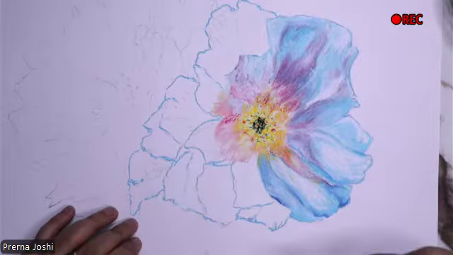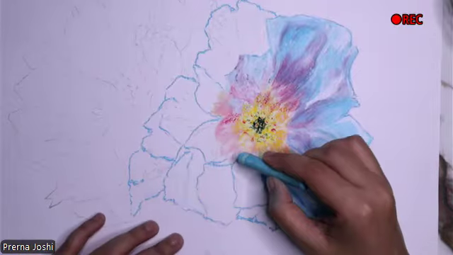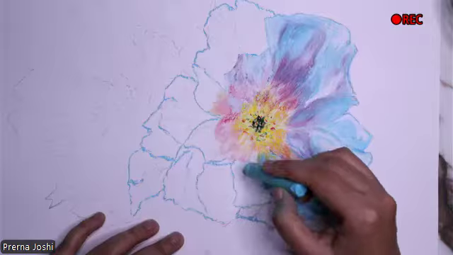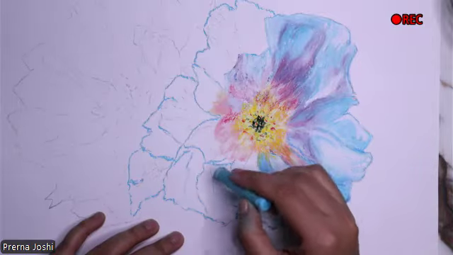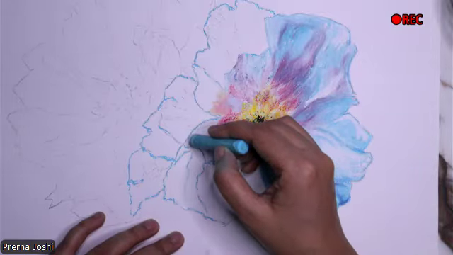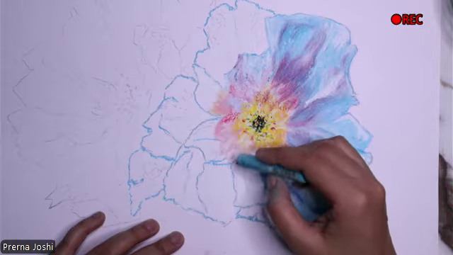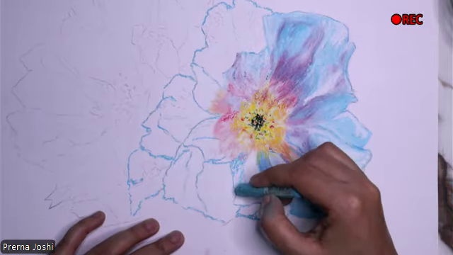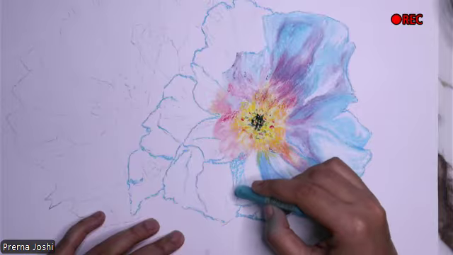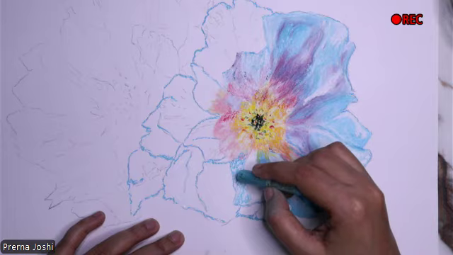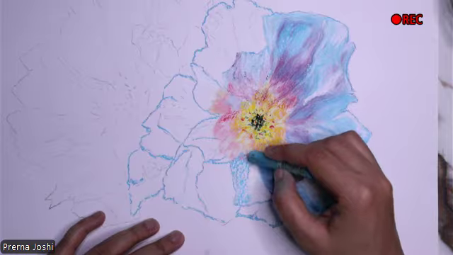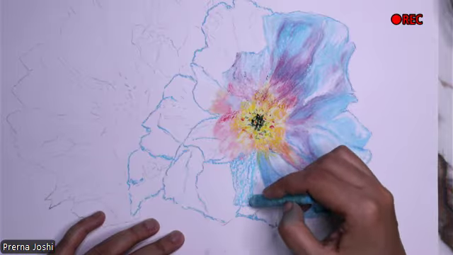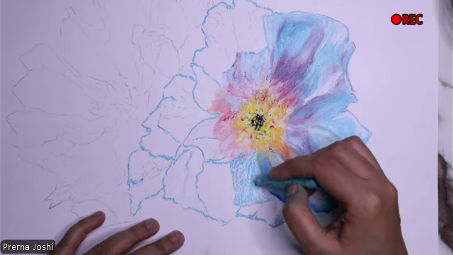now we'll pick same color and start applying. If it is going downward direction, you apply it this way. If it is going this direction, you apply it this way. So I will just go in downward direction this way with light hand. And this time I'll go little bit faster, but with light hand, okay? No need to put high pressure.